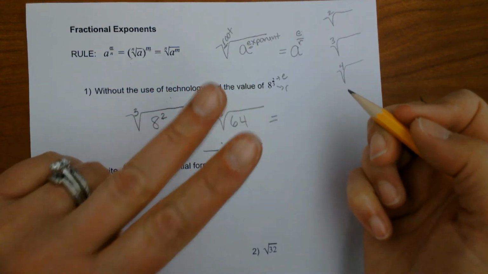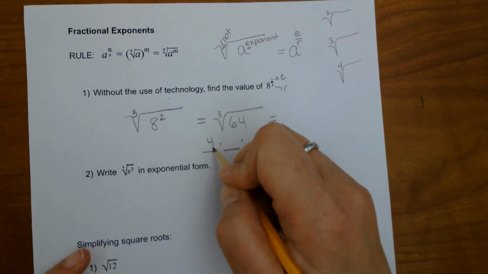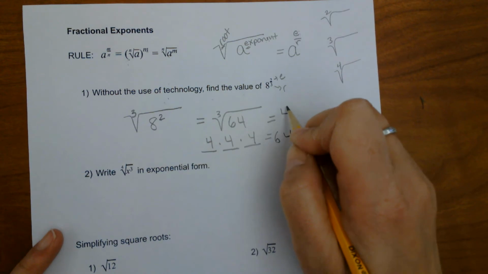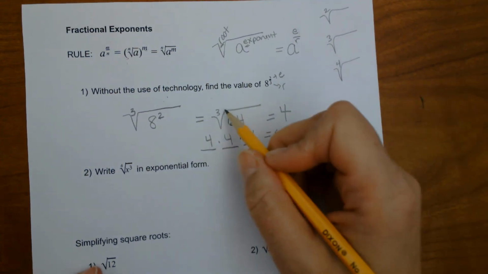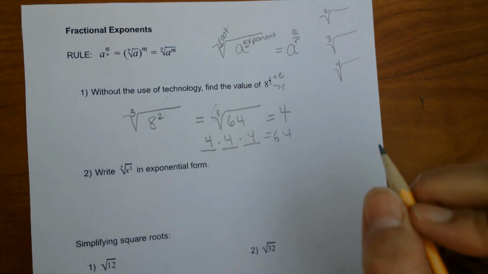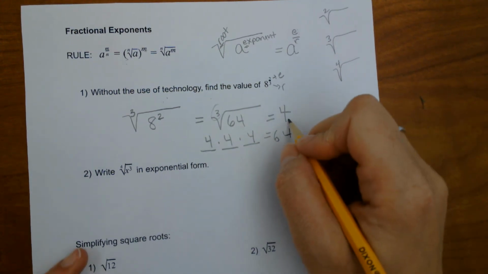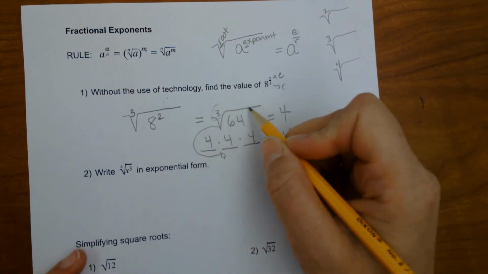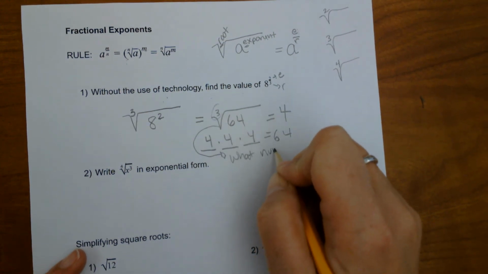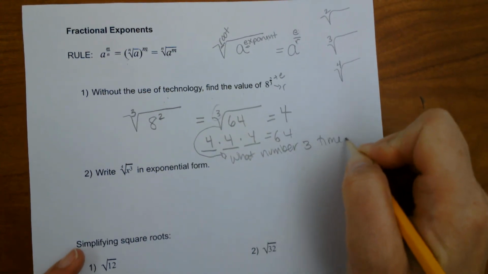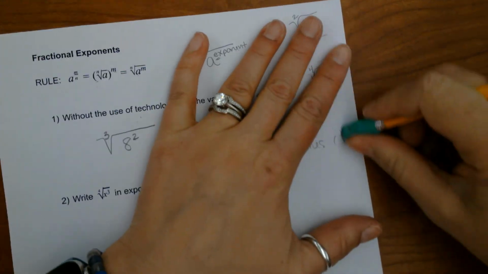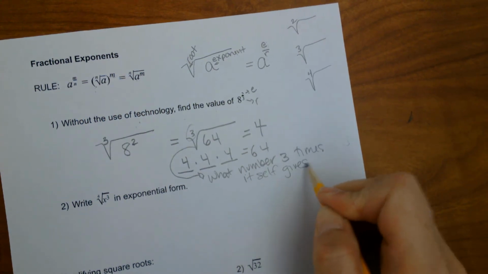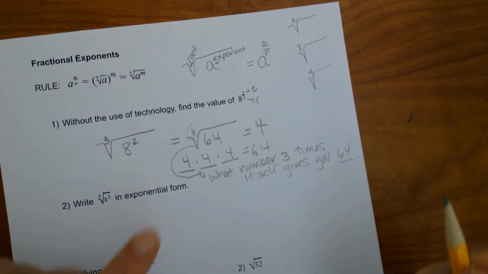2 times 2 times 2 is 8. Won't work. 4 times 4 times 4, that works. That's 64. So this answer is going to be 4. So what this is asking is what number 3 times itself will give you 64. That's the long English version of saying the cube root of 64. What number 3 times itself gives you 64? That's what this is asking.